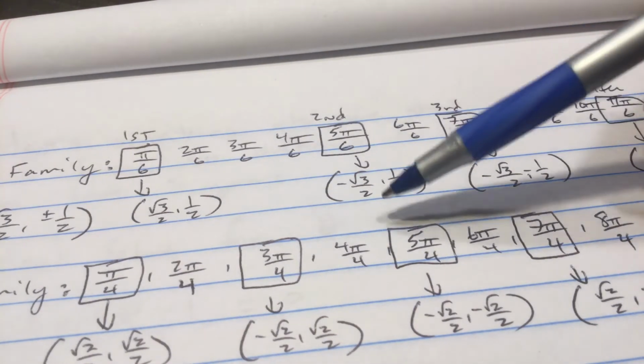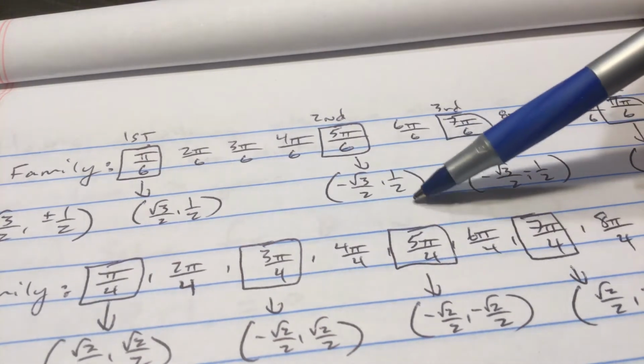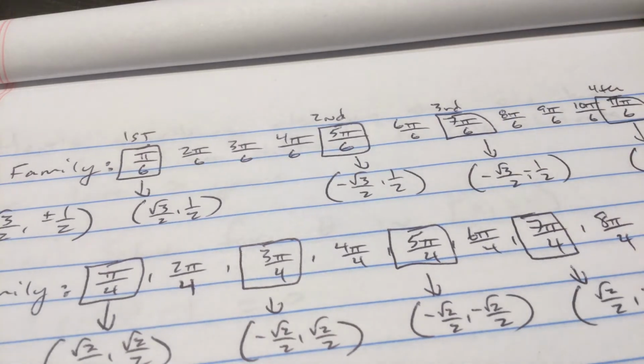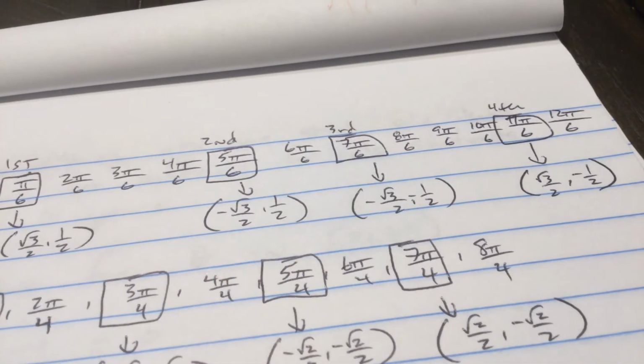In the second quadrant, x, which is cosine here, is always negative, and y, which is sine here, is always positive. All right, so cosine of 5 pi over 6 would be negative root 3 over 2. Sine of 5 pi over 6 is 1/2. Then I continue, add another pi 6, you get 6 over 6, which is 1. That's not in the family. Add another pi 6, you get 7 pi over 6, which is not simplified.